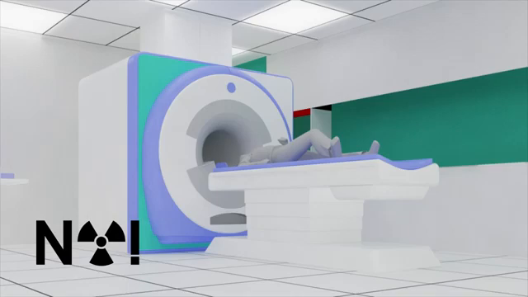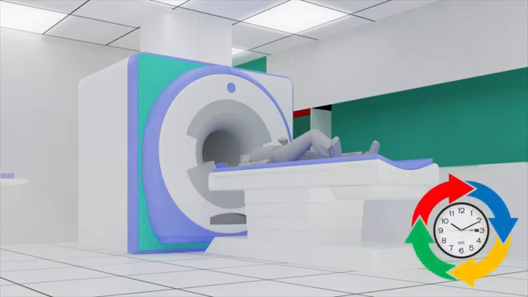Magnetic resonance imaging, MRI, is a non-invasive way to view organs and does not use radiation. It gives extremely clear, detailed images of soft tissue structures. But on the other hand, MRI examinations are long because it is necessary to acquire sufficient data to build a complete image.